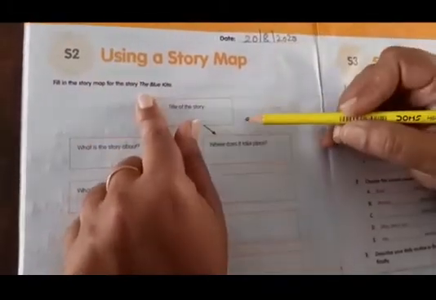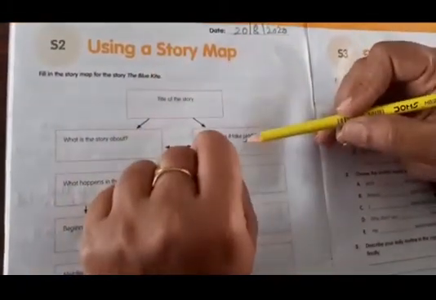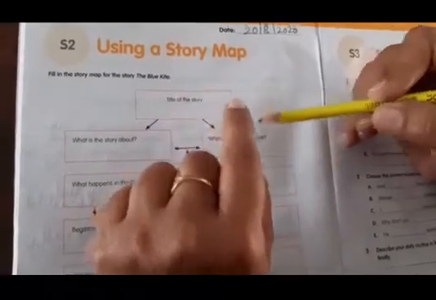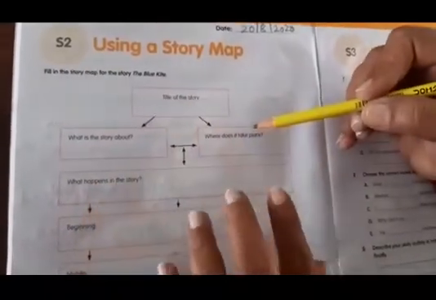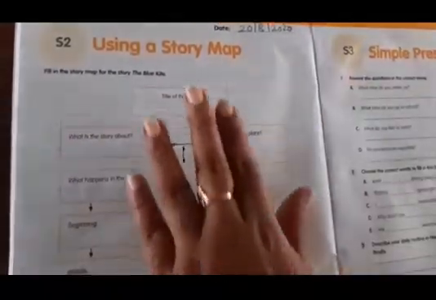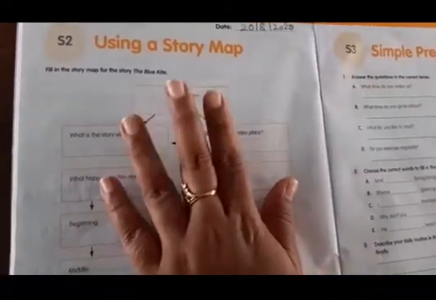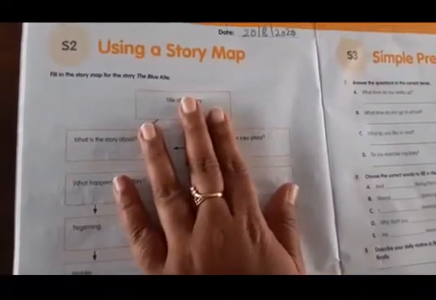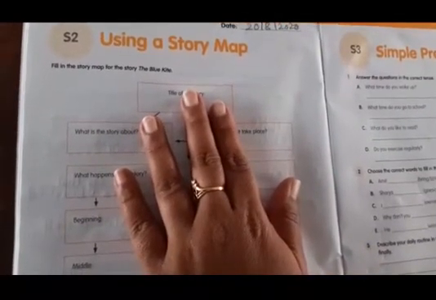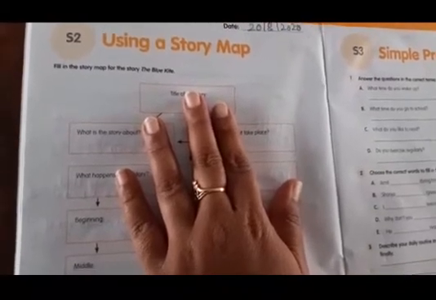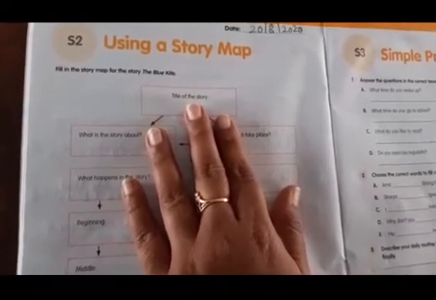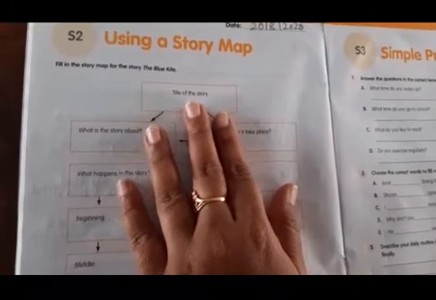Now, I told you in S1 we did sequence. What is sequence? First, then, next, after that, then and finally. Now what is the meaning of this story map? A story map helps the reader to retell and summarize the important events from the story in the correct sequence. See, it is asking you questions and you should write here.